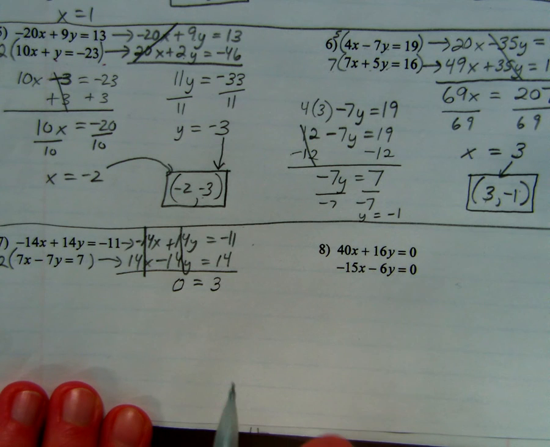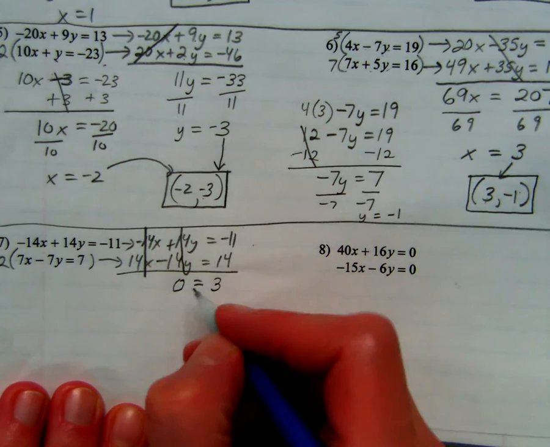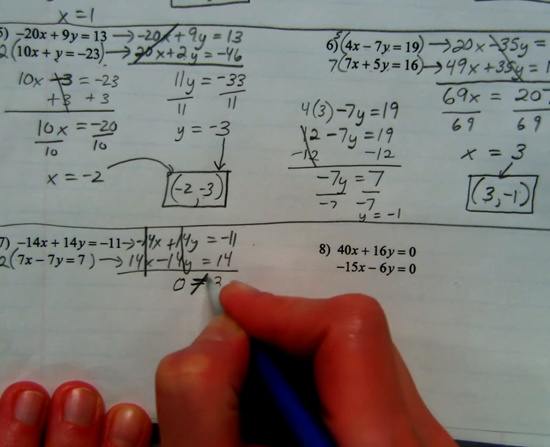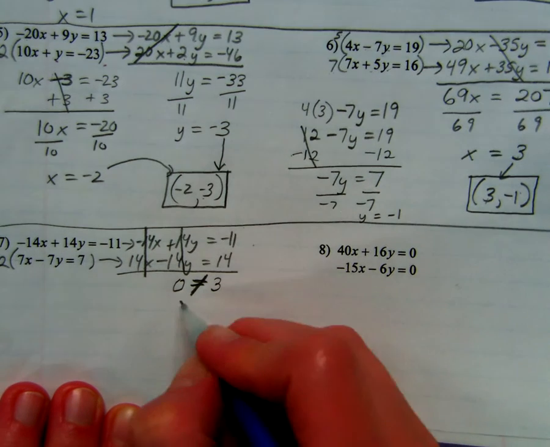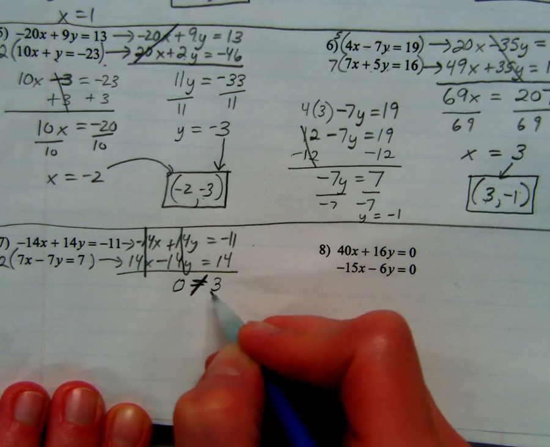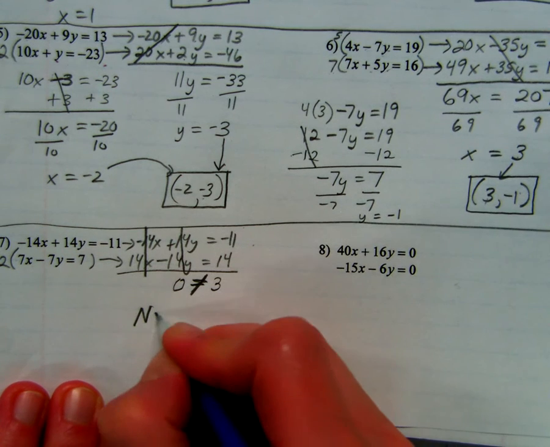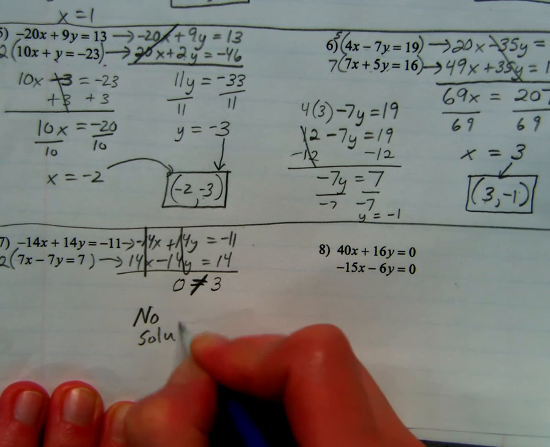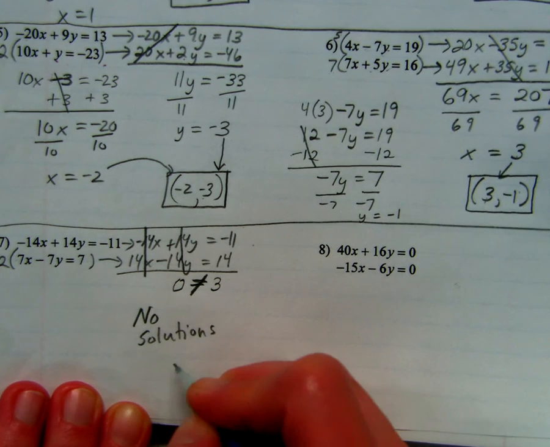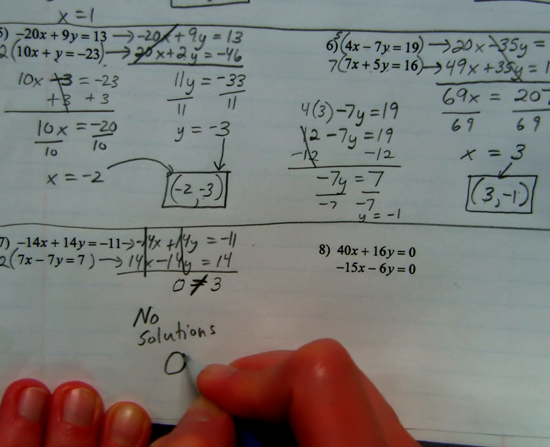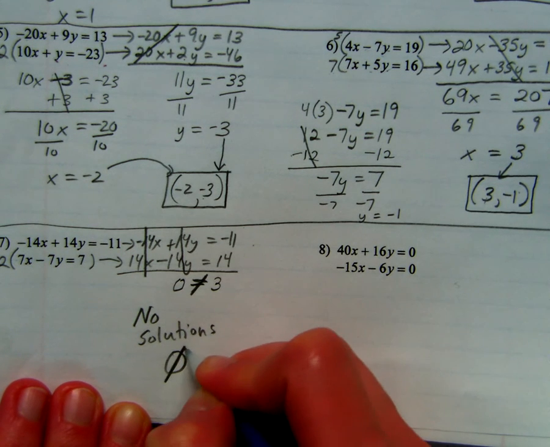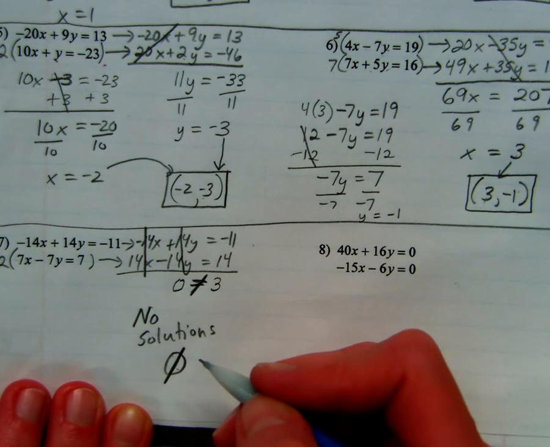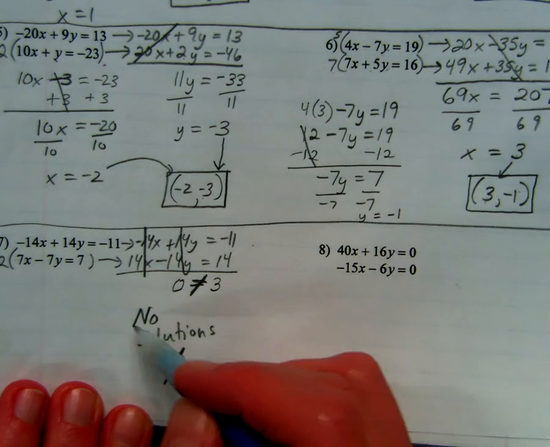Most of the time, 0 is not actually equal to 3. You're not right. So let's put a not equal sign through that equal sign. And when this happens and you get something that is not true, that means there are no solutions. Or you could write the little empty set or null set, it has different names, symbol that just means no. Doesn't work.